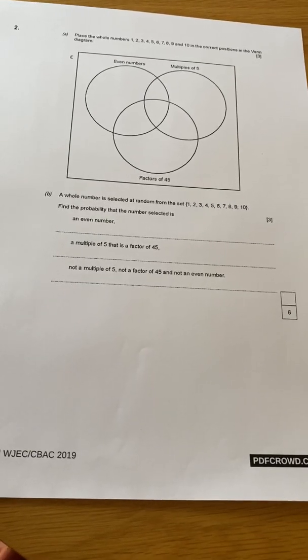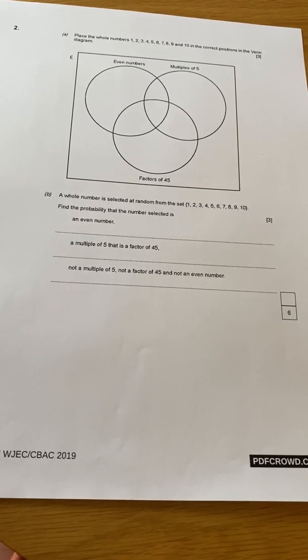Okay, Venn diagram. So you've got your circles and your set. So that's what the square or rectangle represents. And then your three circles, your three conditions that are inside. So even numbers, multiples of 5, and factors of 45. Numbers are fit into 45.